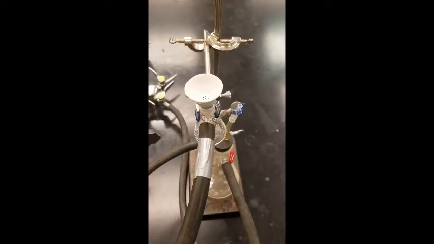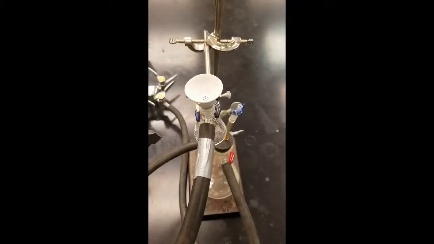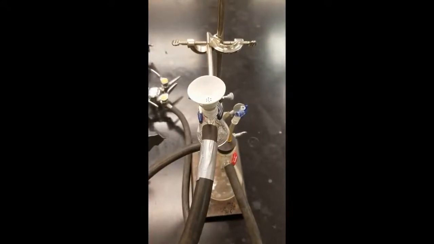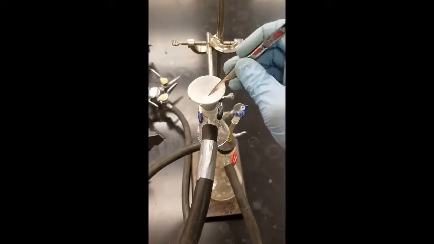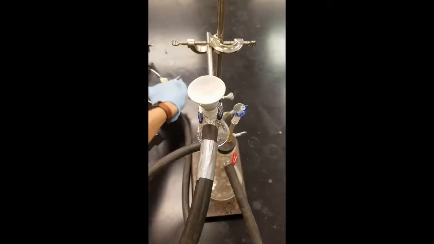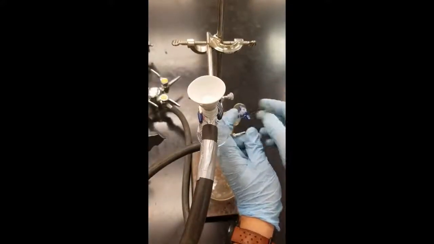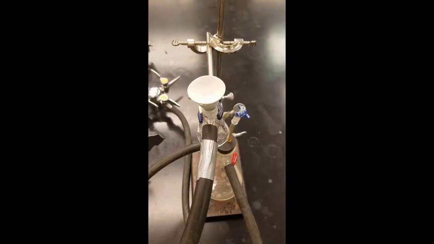And so we're going to go ahead and filter this through. We've already pre-weighed our filter paper on our watch glass, so we'll take the filter paper, put it on our Hirsch funnel, and make sure you cover up all the little holes. Turn your vacuum up over here, and then close this valve over here. And now we've got a good suction going. Going to go ahead and wet our filter paper with whatever we're pouring through, in this case just some water.